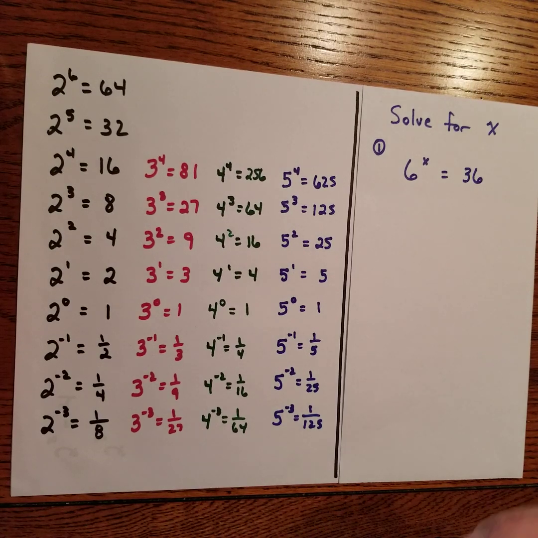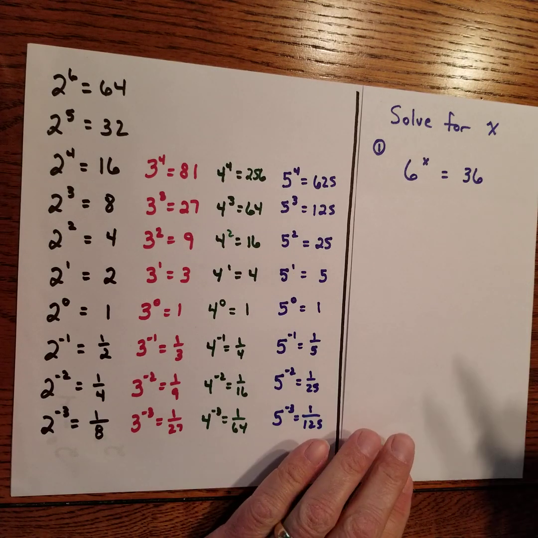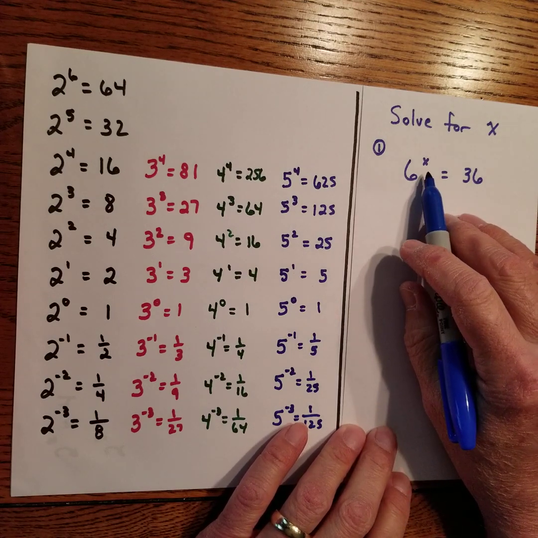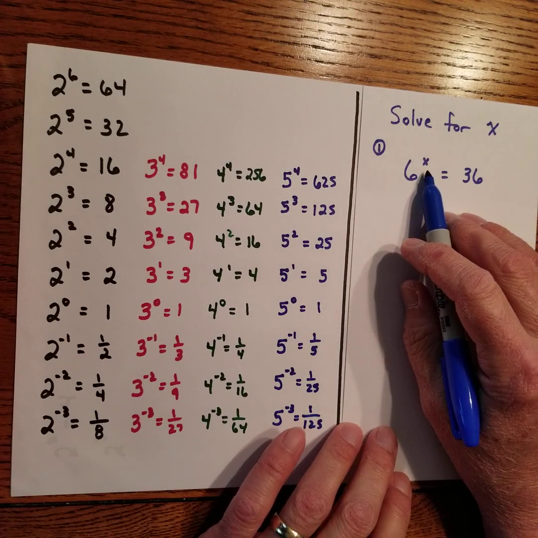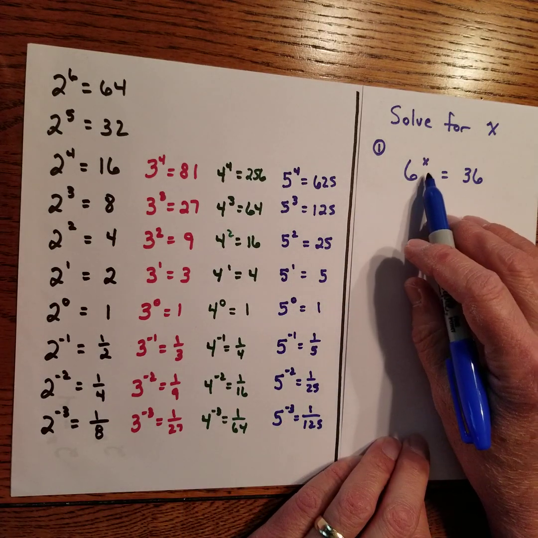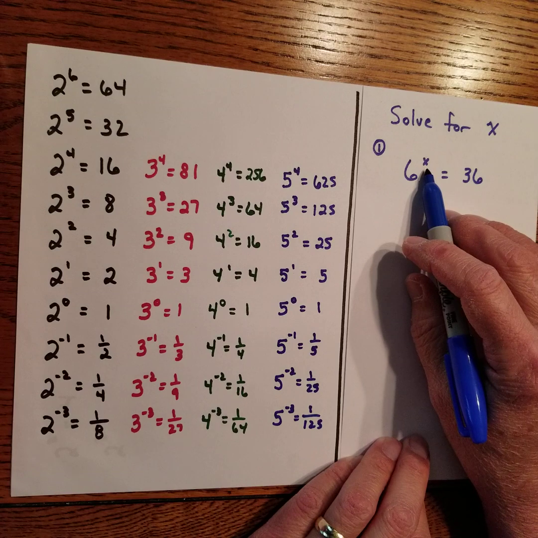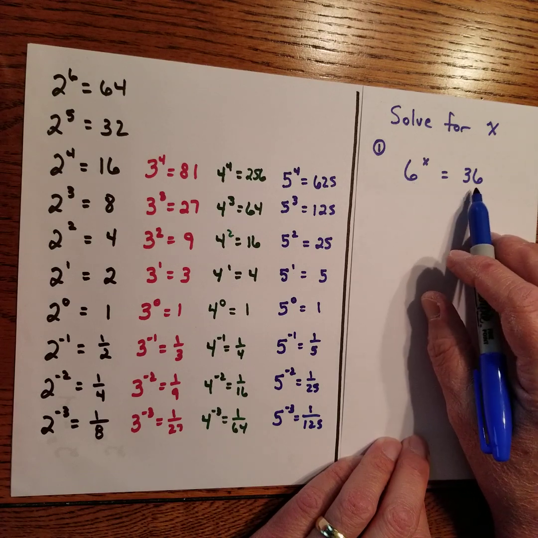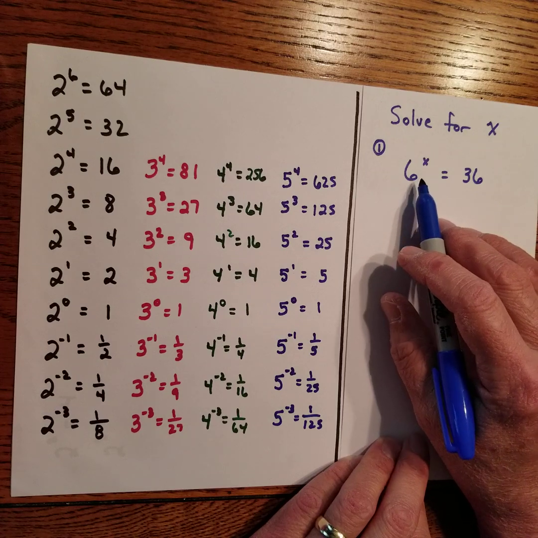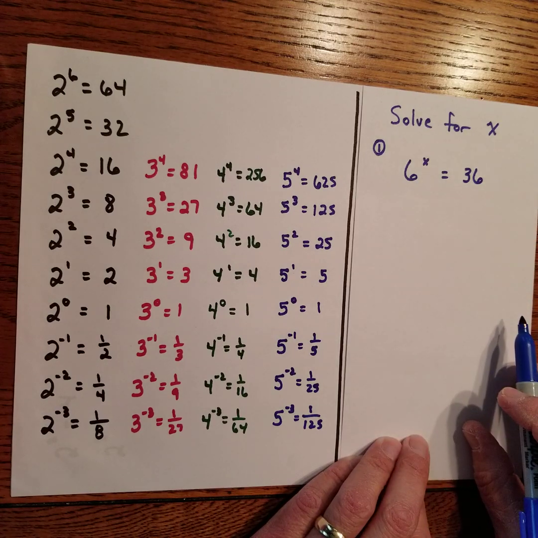Welcome back, students. Let's use what we learned in the last video about exponents to try to solve some equations where the variable is in the exponent. Number one here you can probably do in your head. Can you think of an exponent that would take 6 and change it into 36? Surely this is going to be a 2 because 6 squared is 36.